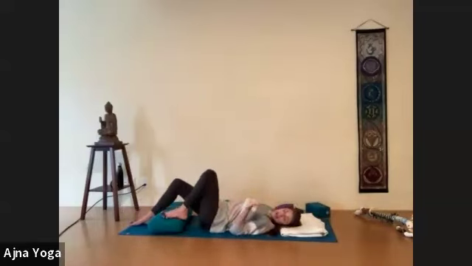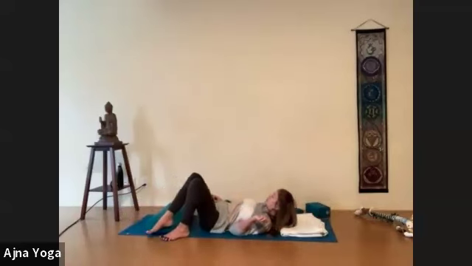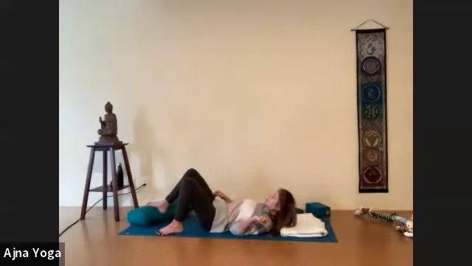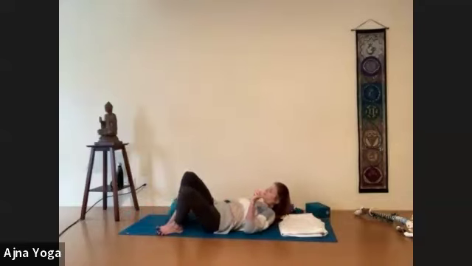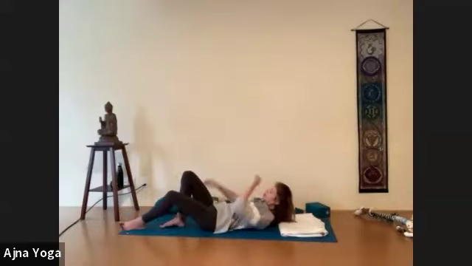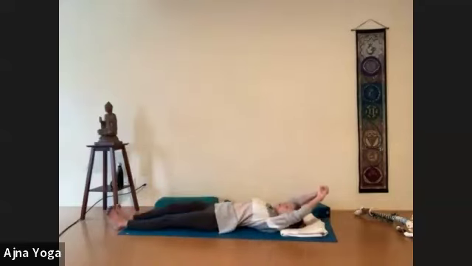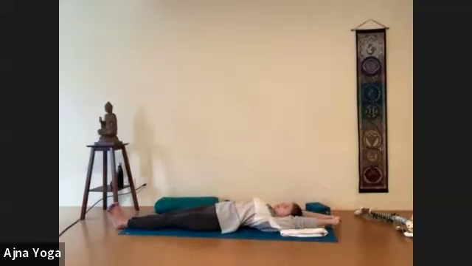Now, if you, like me, have a bolster underneath your knees, just kick that off to the side so it's not in your way. If you've got a block and a strap, you can also get that out of your way. And then let's stretch out long. So stretch the heels forward, reach arms up over the head. As you do, invite in a big yawn if you like.